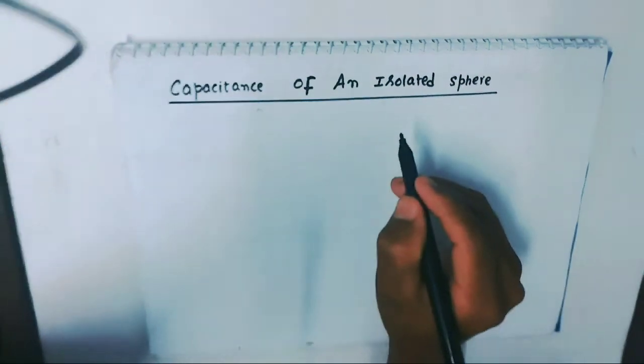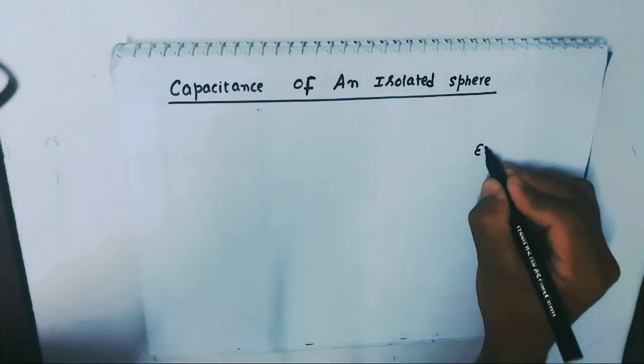The topic to be discussed is capacitance of an isolated sphere. Before we discuss the capacitance of an isolated sphere, let us have some idea about electrical capacitance.